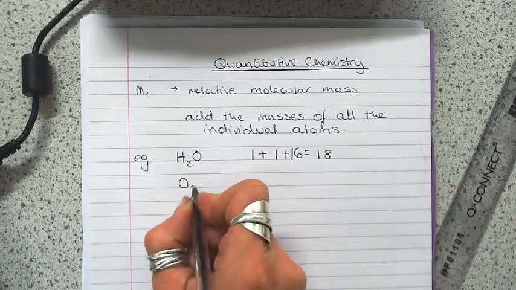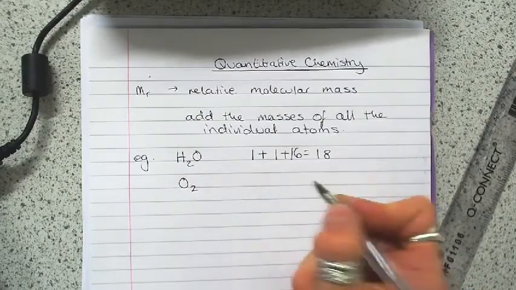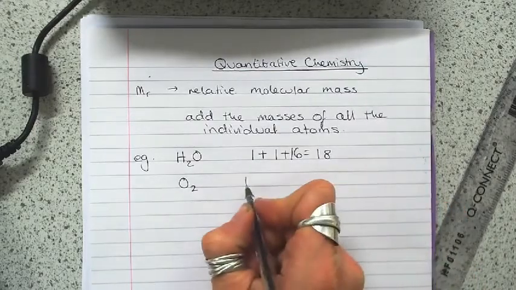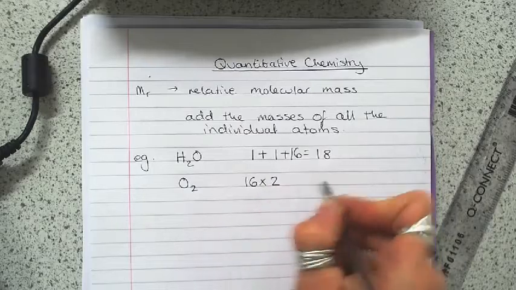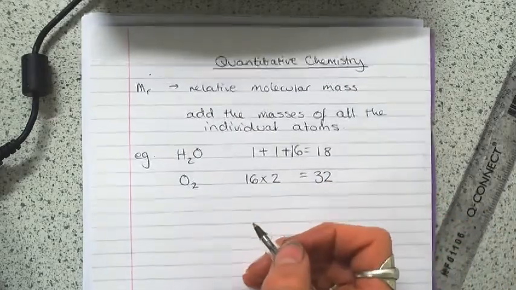If I have to do O2, that's 2 lots of oxygen. So I can either do 16 plus 16, or I can write 16 times 2. And the answer there is 32.